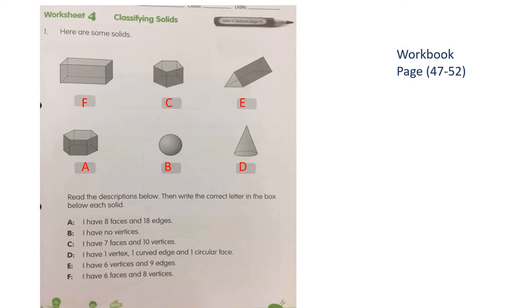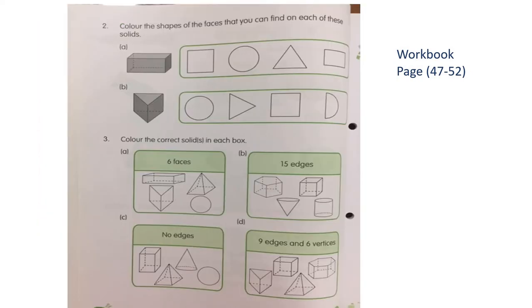and 8 vertices. Now look at the second question, which is: color the shape of the faces that you can find on each of these solids. So we need to look at this solid. What kind of faces can you see here? I can see square and I can see rectangle because it's a prism. So this cuboid is a prism. So you can find the square and rectangle faces because it's a prism.